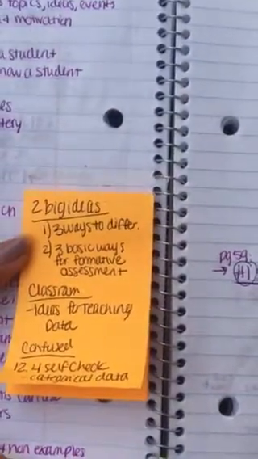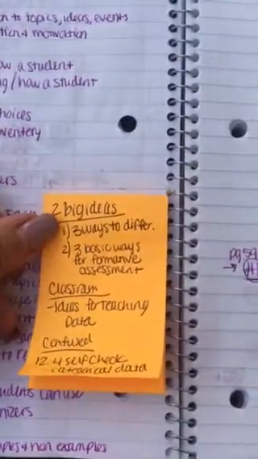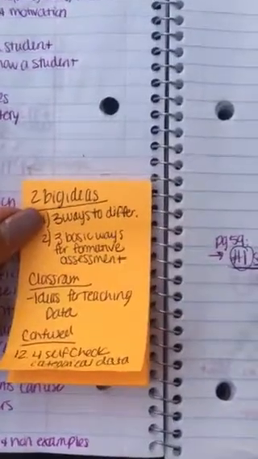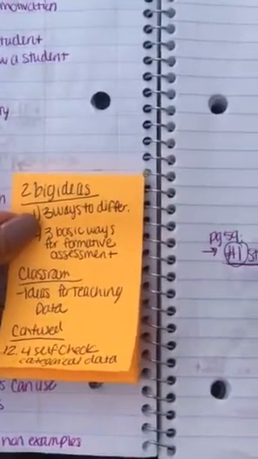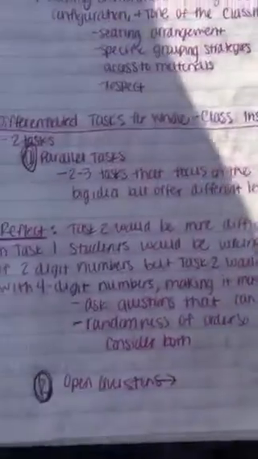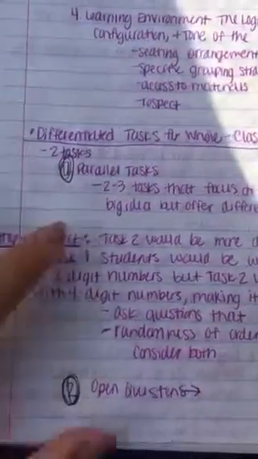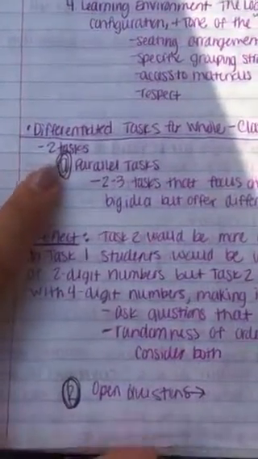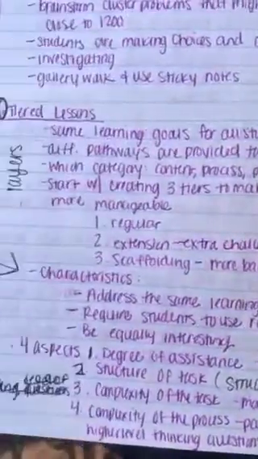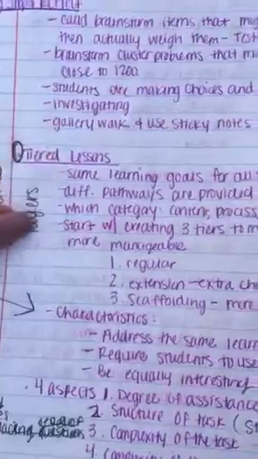Hello there. This week, for week 6, I would like to talk about the 2 big main ideas, 3 ways to differentiate, and the 3 basic ways for formative assessment. The 3 ways that we learned to do differentiation would be 1. Parallel tasks, 2. Open questions, and 3. Tiered lessons, in which they are all layered.